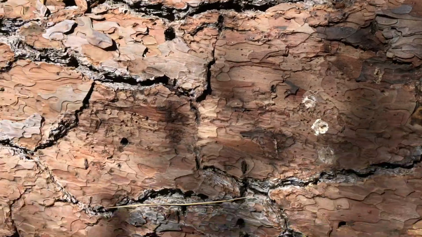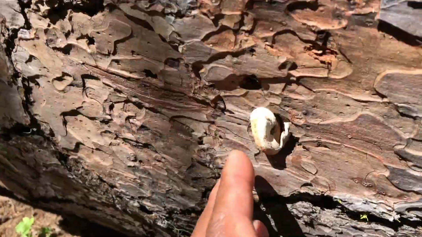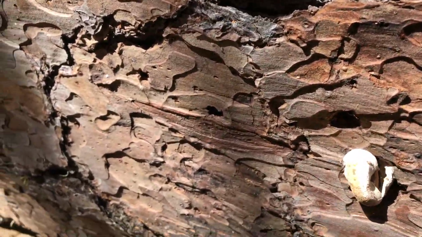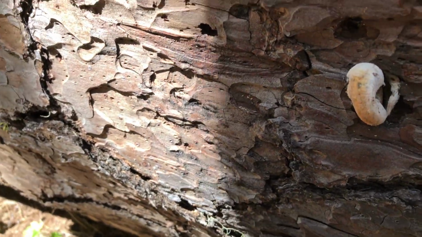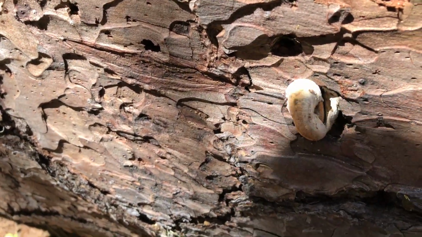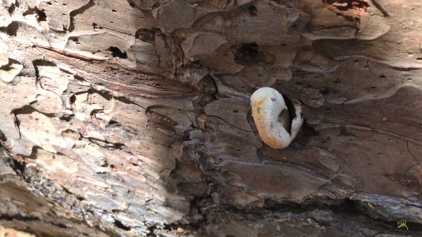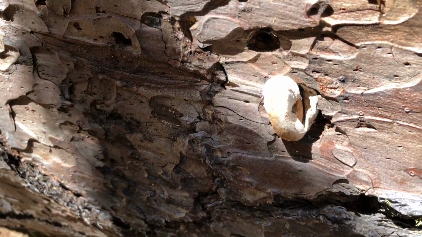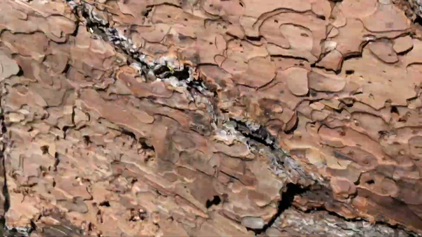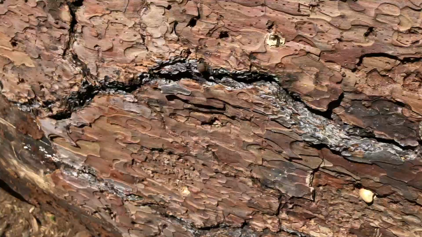See, here's another. And this is sort of like sap. It is sap. Okay. That's what it is. And then it solidifies. And that's what the tree does to try to stop any more invasions. Okay. But they got overwhelmed because of the drought. See, here's some more.